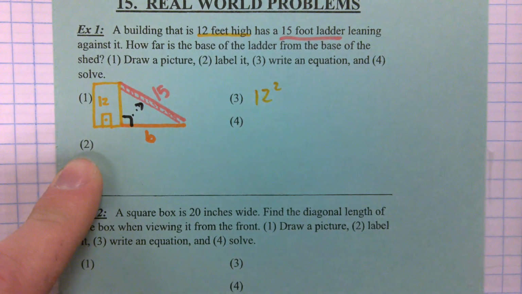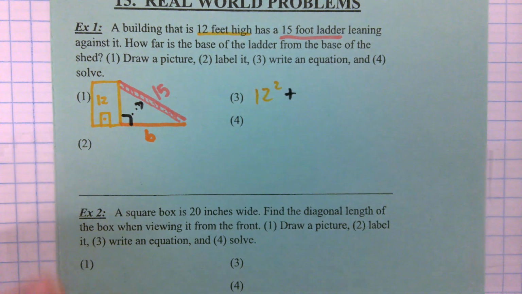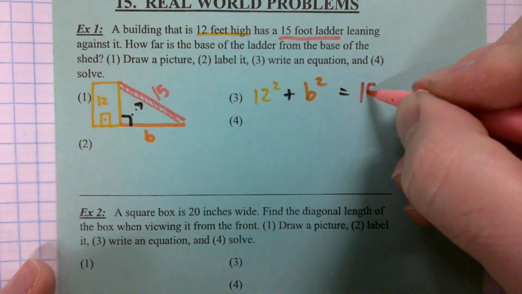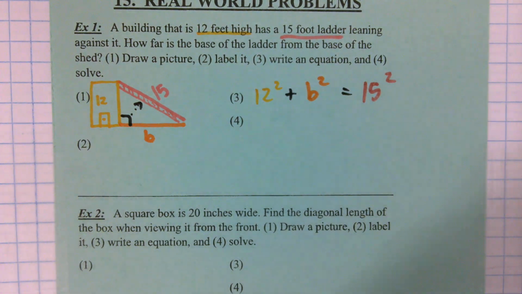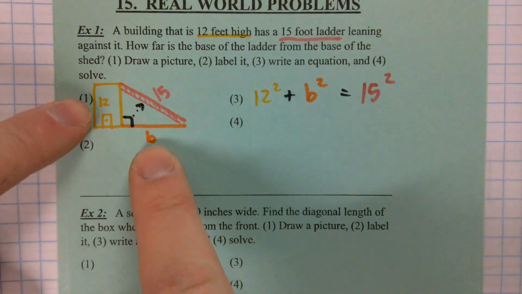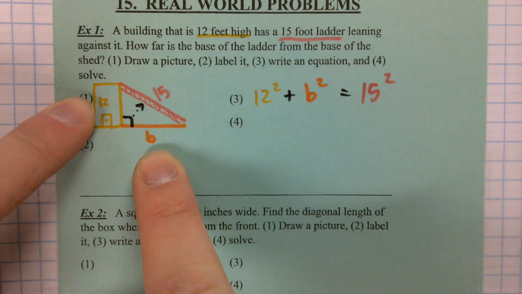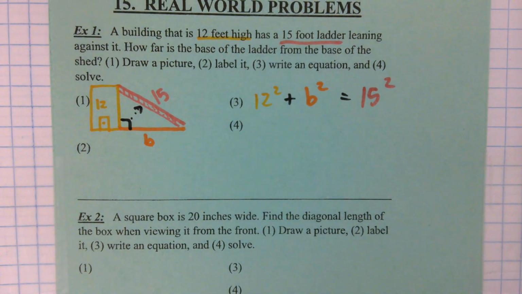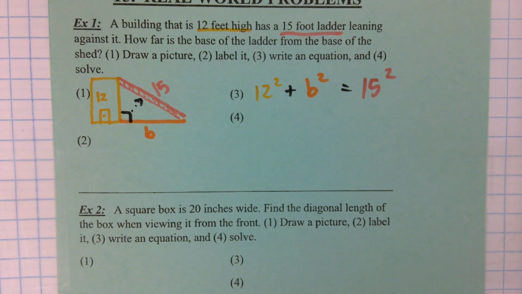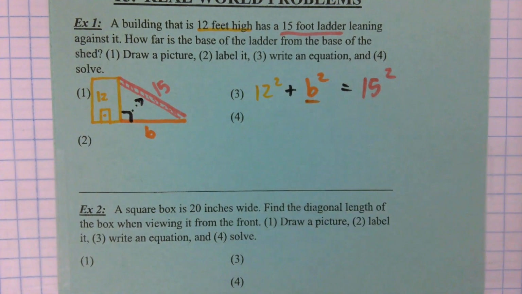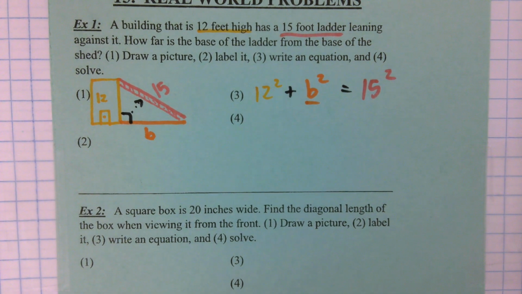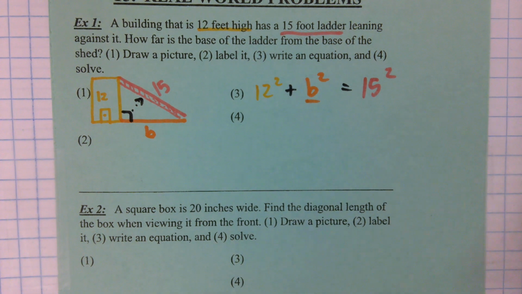12 squared. Good. Perfect. There you go. 12 squared plus b squared equals 15 squared. The legs of my triangle are 12 and my unknown side. My hypotenuse is the ladder, which is 15 feet long. Now what are we going to solve for? We've got to solve for the b. This is what we just did with the missing leg notes a couple days ago. So let's solve it out.